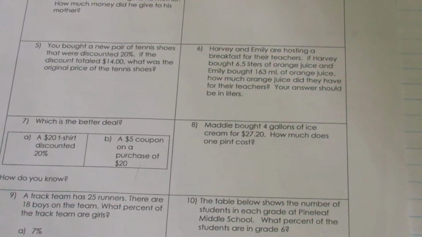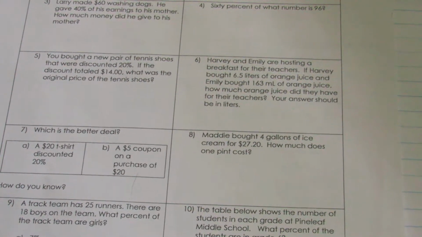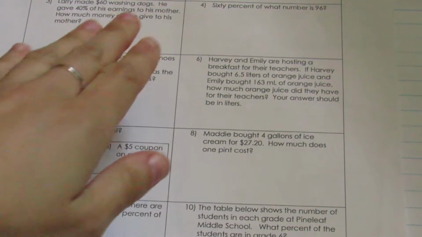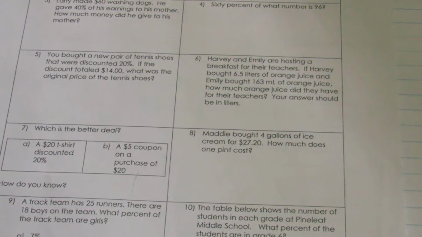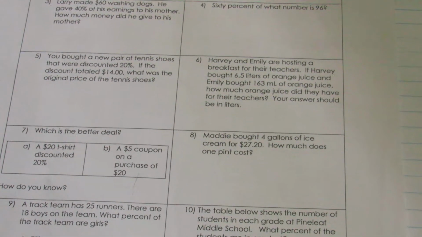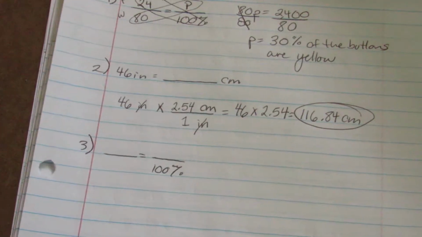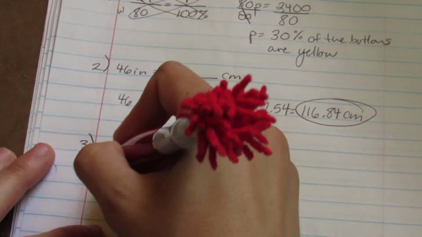Okay, so let's keep working. So it says, Larry made $60 washing dogs. He gave 40% of his earnings to his mother. How much money did he give to his mom? So he made a total of $60. So that is my whole.